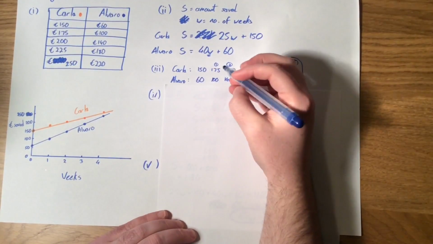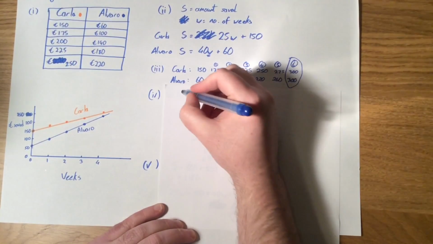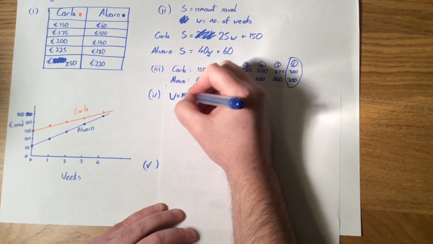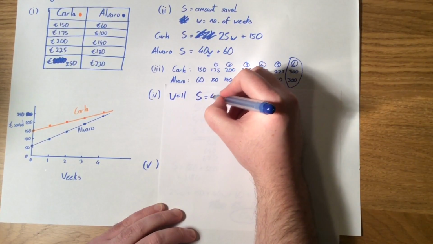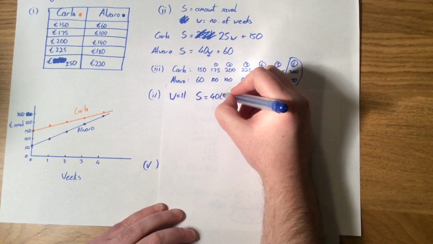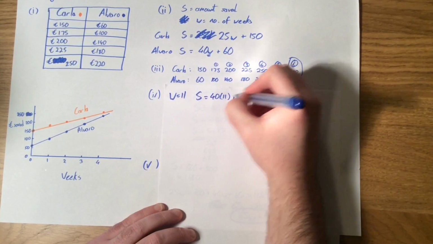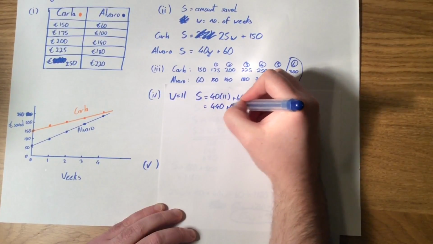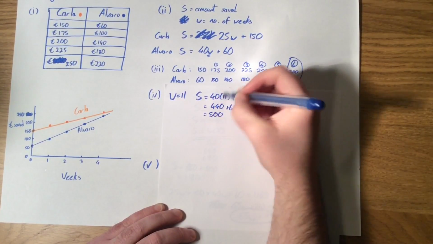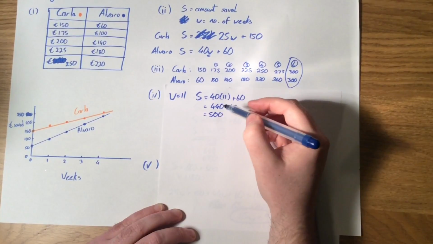Let's think about that. So we know after 11 weeks, how much did he have? Well, W then is equal to 11. So the amount he saved is going to equal 40 multiplied by 11 plus 60, which is equal to 440 plus 60, which is equal to 500. So Alvaro has saved €500 after 11 weeks.